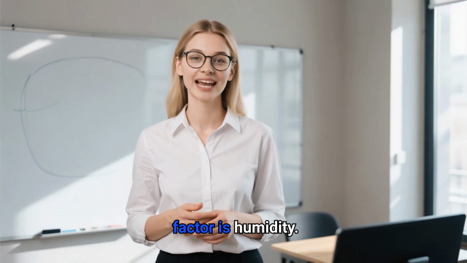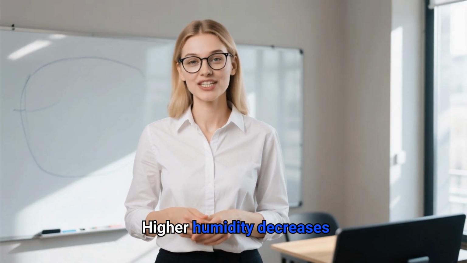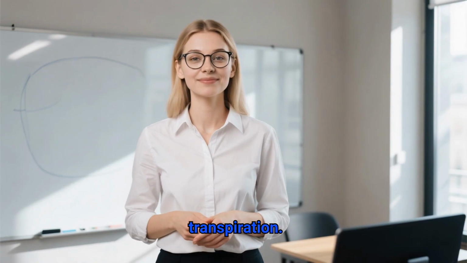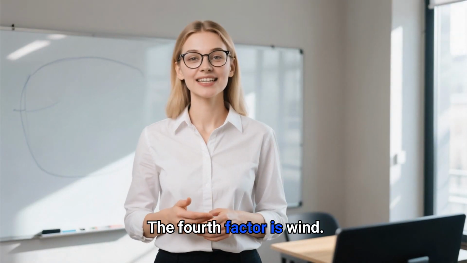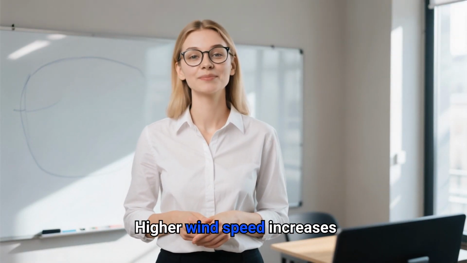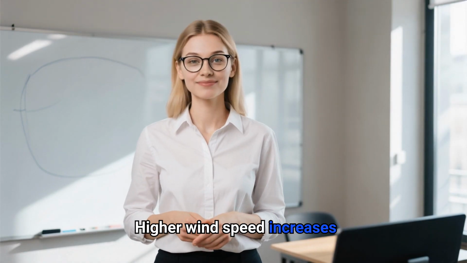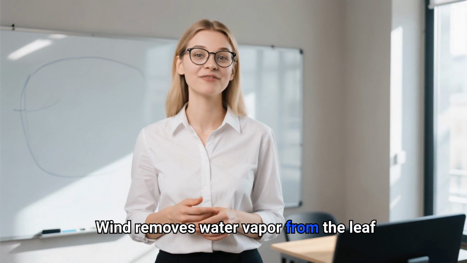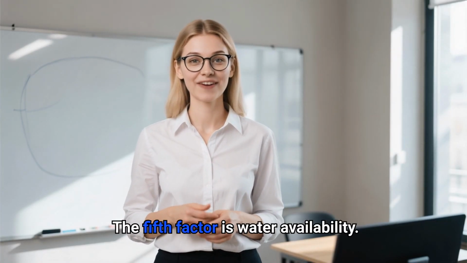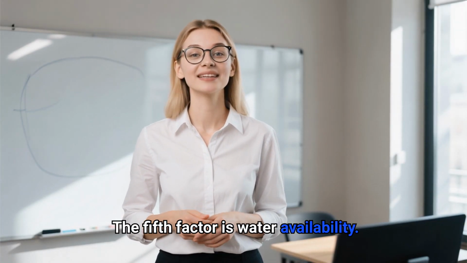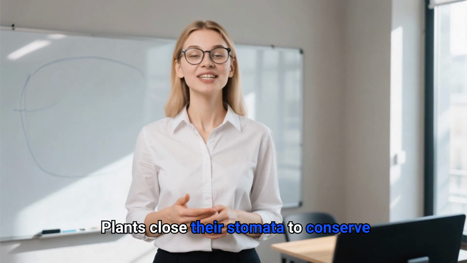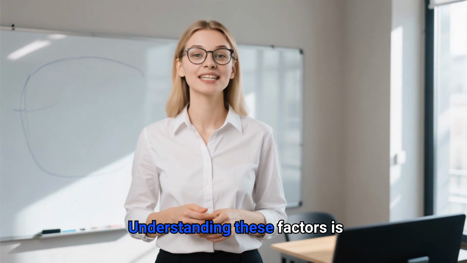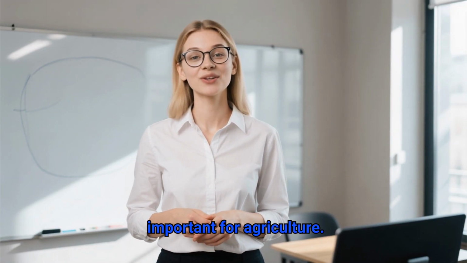The third factor is humidity. Higher humidity decreases transpiration. The air is already saturated with water. The fourth factor is wind. Higher wind speed increases transpiration. Wind removes water vapour from the leaf surface. The fifth factor is water availability. Low water availability decreases transpiration. Plants close their stomata to conserve water. Understanding these factors is important for agriculture.